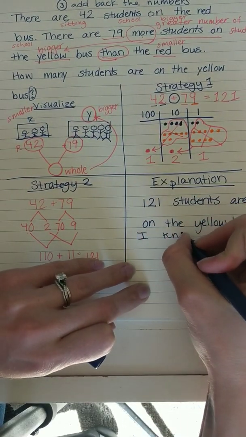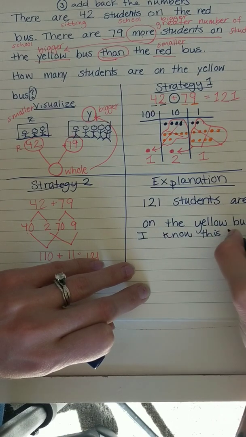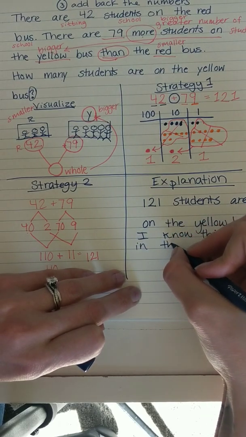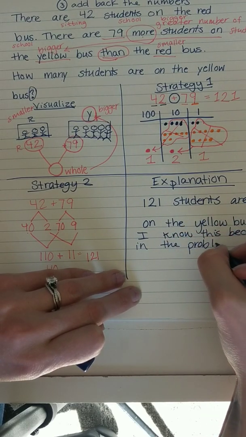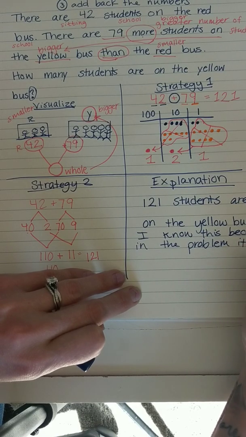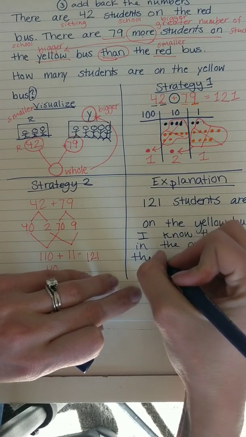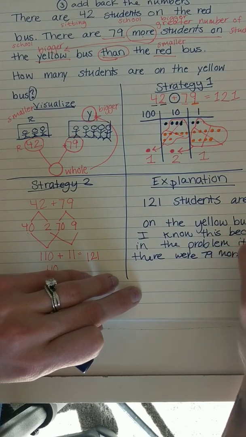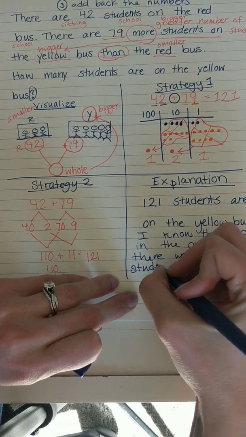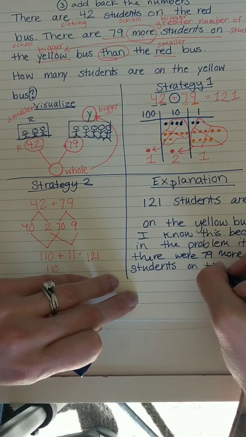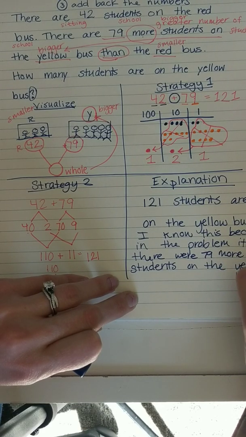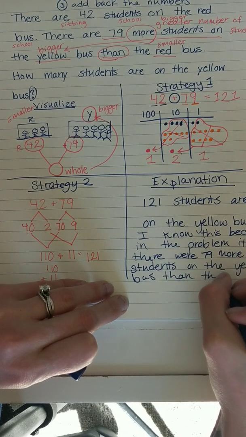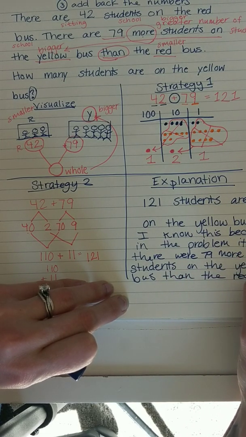I know this because in the problem, it said there were 79 more students on the yellow bus than the red bus.